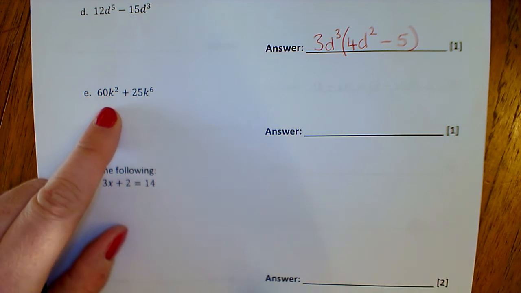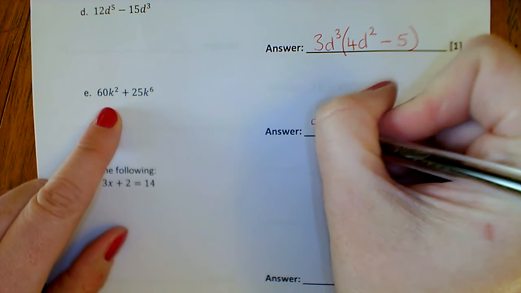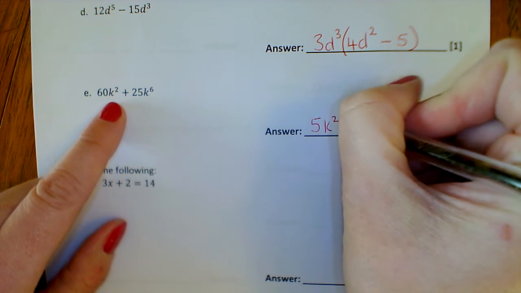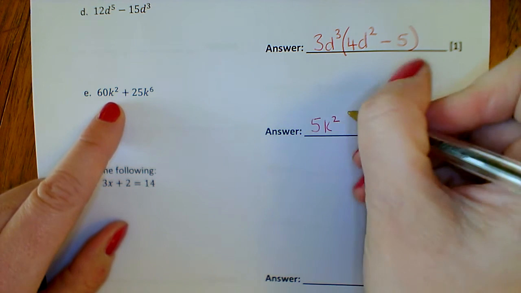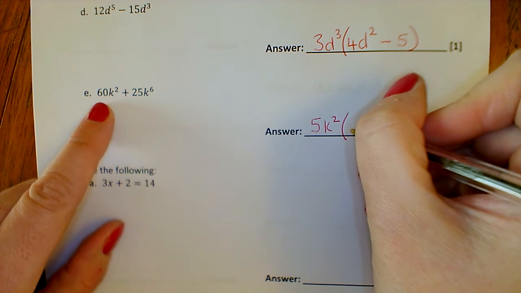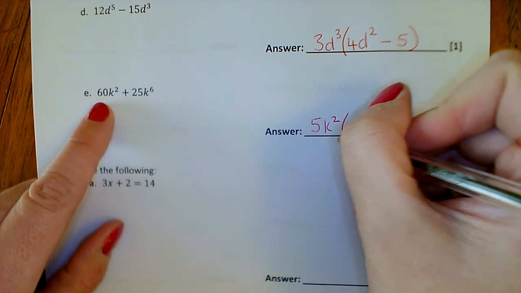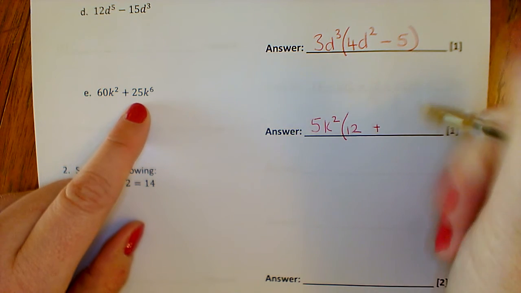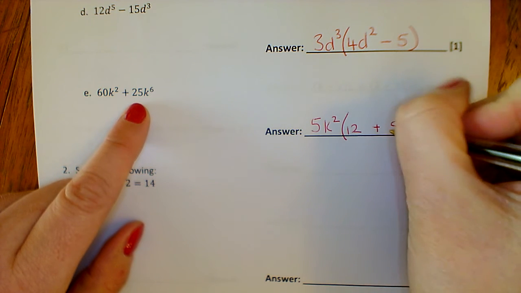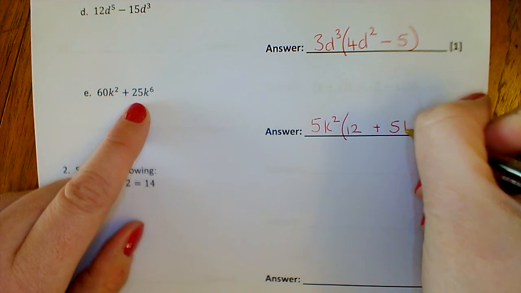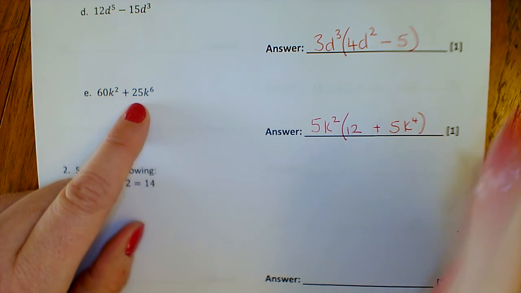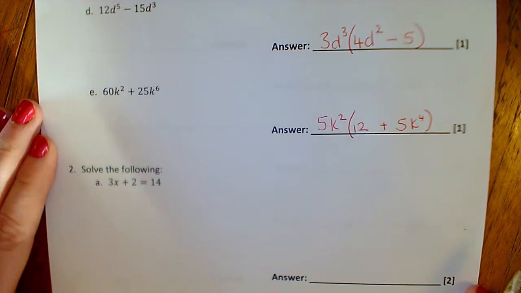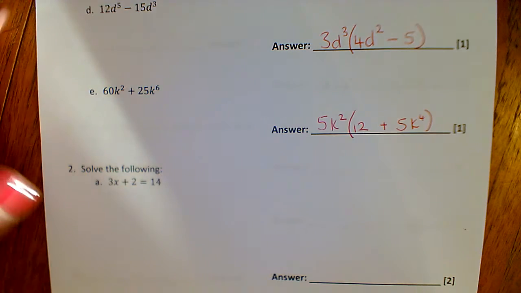Again, taking out a number and a letter, so the biggest number that goes into both here is 5, and the smallest power of k is k squared. So I'm going to have to multiply 5k squared by 12 to get 60k squared. I have to multiply 5 by 5 to get 25, and I'd have to multiply k to the power of 4 by k squared to get k to the power of 6. So that's all our factorising ones.